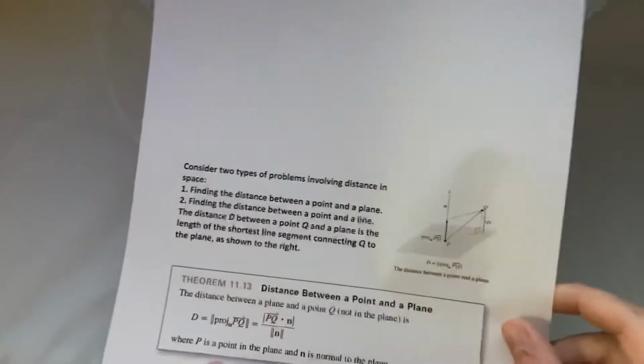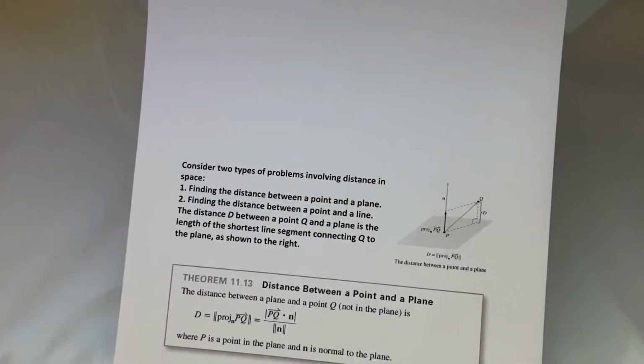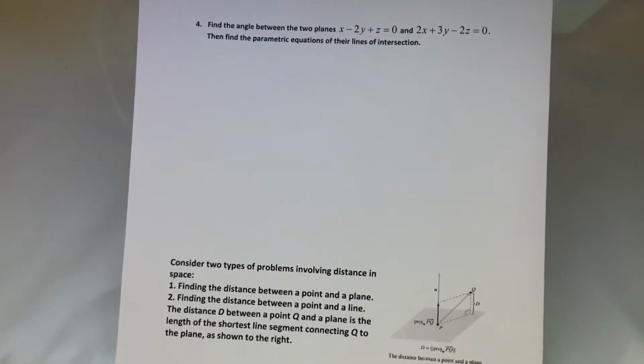Find the angle between the two planes, x minus 2y plus z equals 0, and 2x plus 3y minus 2z equals 0, and find the parametric equations of their lines of intersection. Okay, so we know the norms here are just the vectors for each of these two planes.